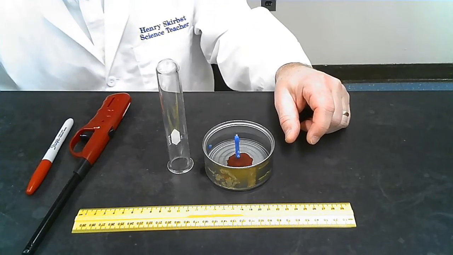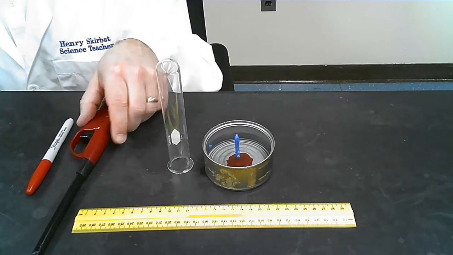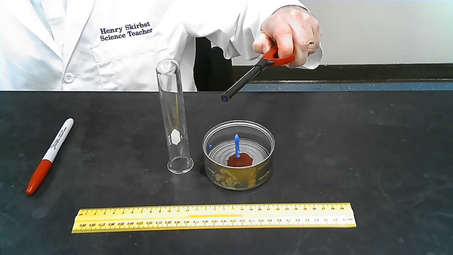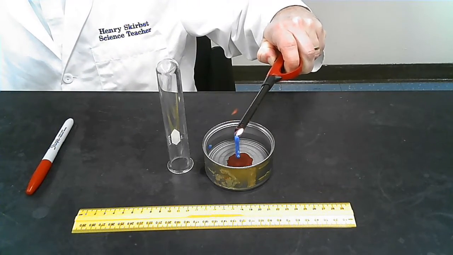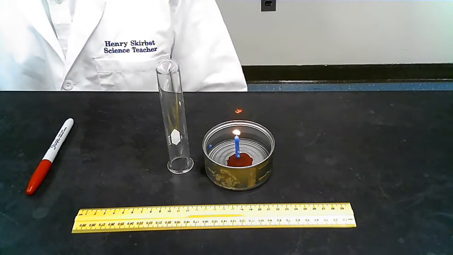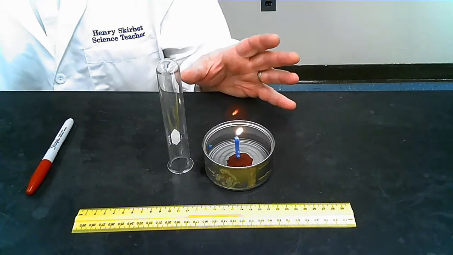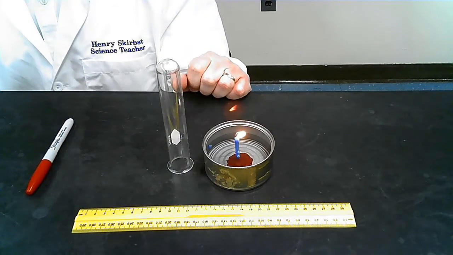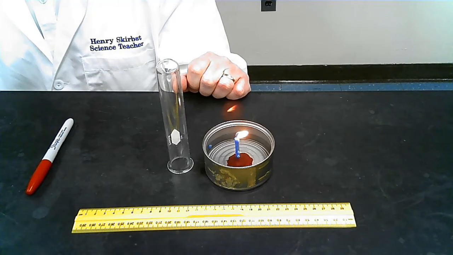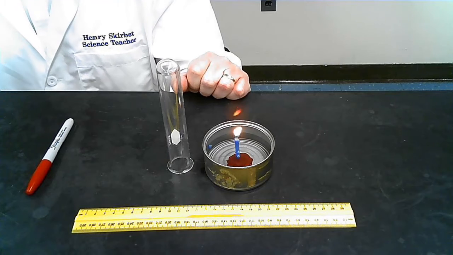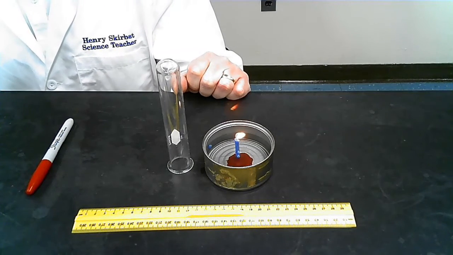Next question is, what is required to support the combustion of a candle? So I'm going to light our candle here, and you've seen candles lit before, every time you have a birthday probably, and not all of the air is required to ignite that candle, only one part of it. That one part of it, as you can probably imagine, is the oxygen. Now, what happens to the oxygen in the test tube when the candle is burning?